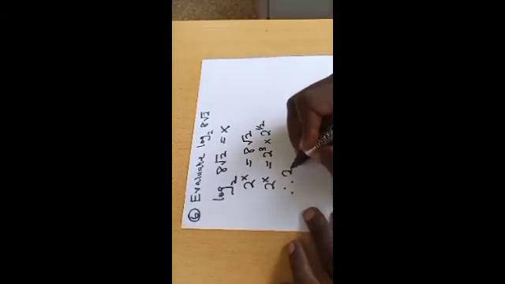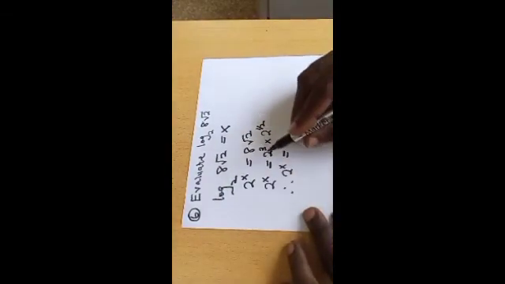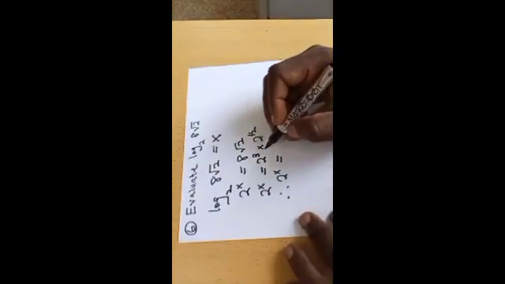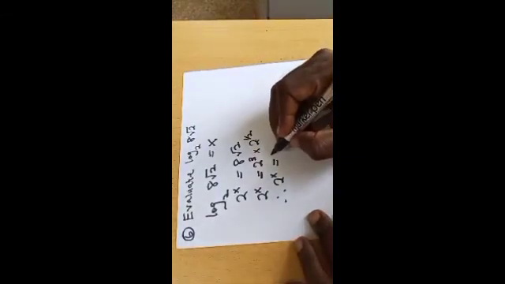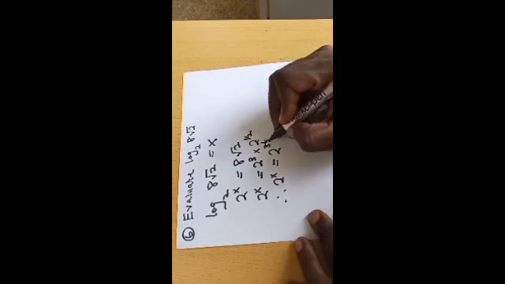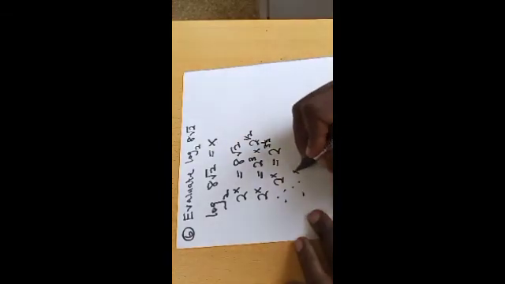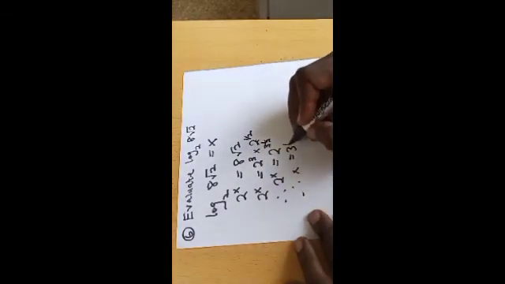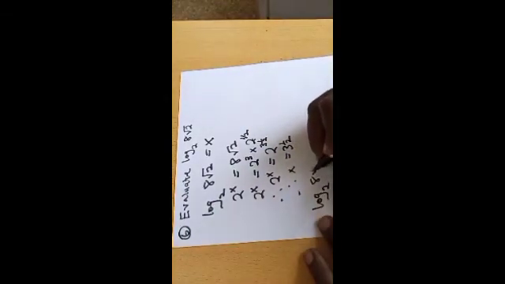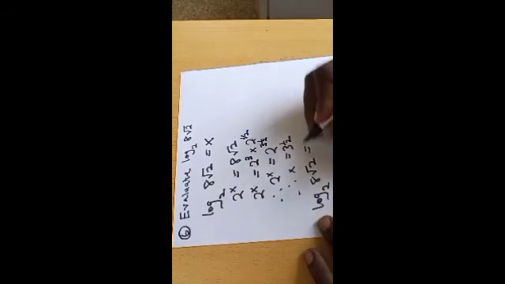Therefore, 2 to the power x will be equal to, this is indices, when the bases are the same and you are multiplying, you add the exponents, and that is going to give us 2 to the power 3 and a half. Therefore, our x will be equal to 3 and a half. So log base 2 of 8 root 2 will be equal to 3 and a half.